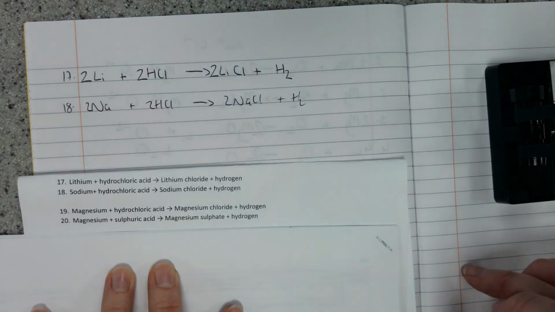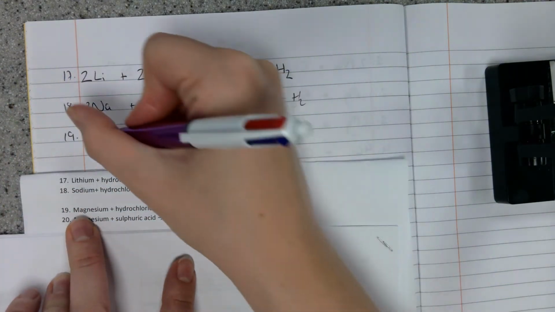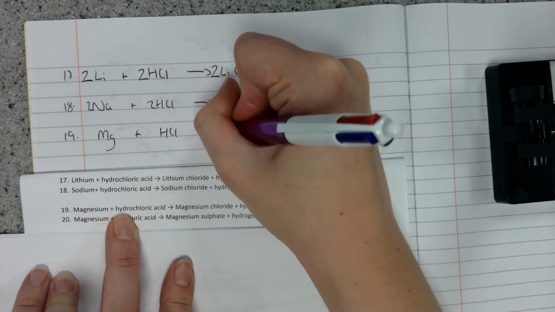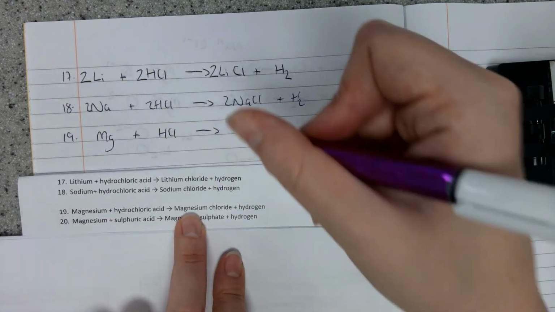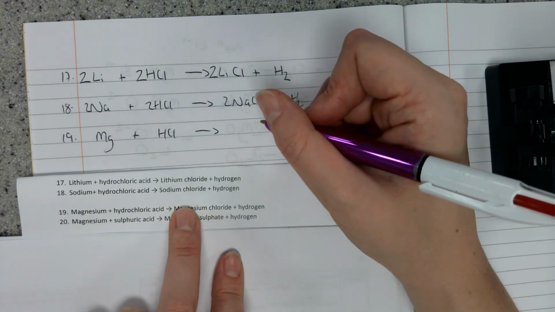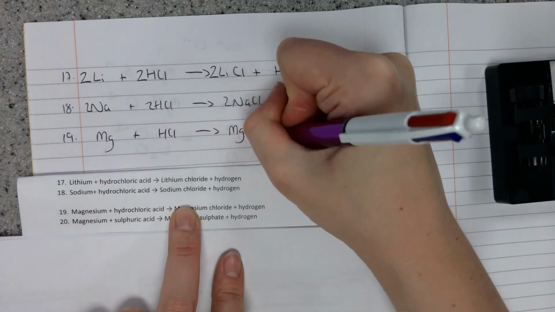Okay, there's the answer for 18, the same as above, but I've swapped lithium for sodium. If we have a go at 19, I've got magnesium, Mg, plus hydrochloric acid again, HCl, goes to magnesium chloride. Again, this is an ionic compound. I need to work out the formula using my charges. Magnesium is +2, chlorine is -1, therefore I'll need 2 chlorines.